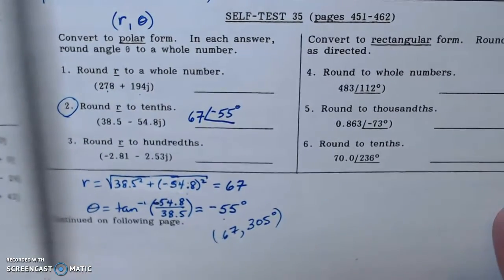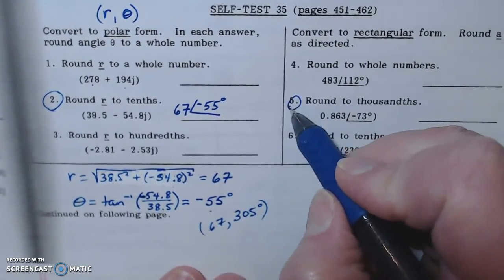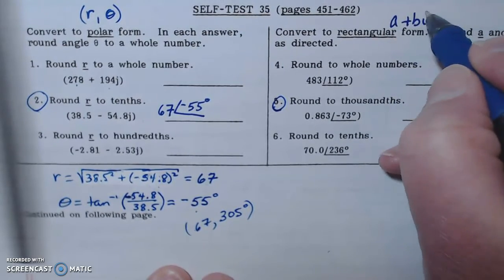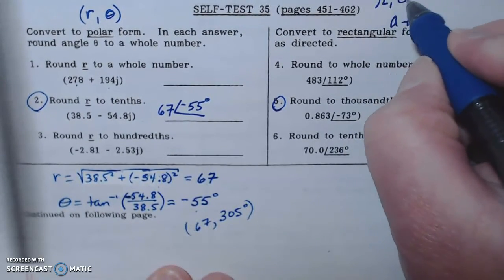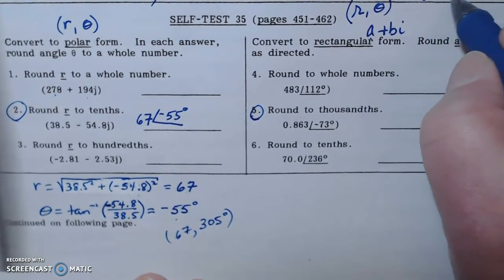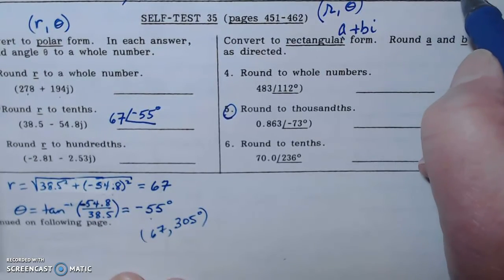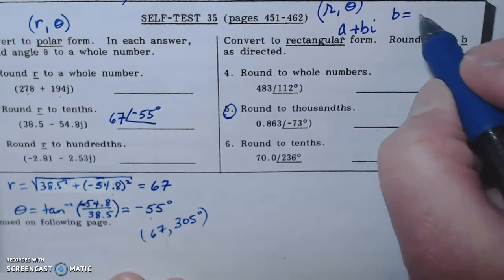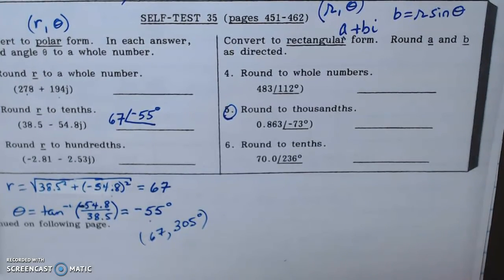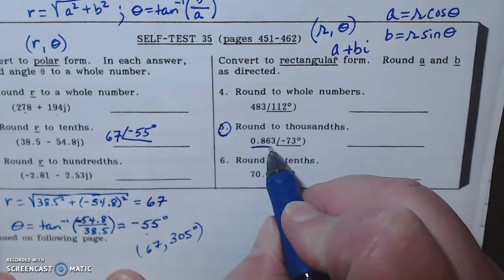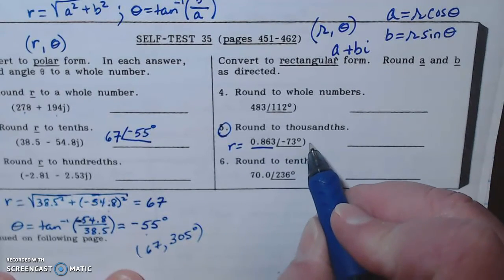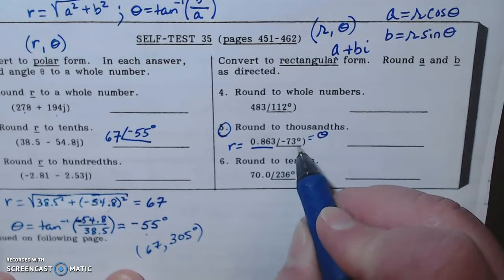Now let's pick one of the rectangular form ones. I'm going to try 5. So you want to find a plus bi. You've been given r and you've been given theta. So recall that your a is the same as cosine. So that's r cosine, whatever your angle is, and your b is going to be r sine of theta. So in this problem, number 5, my r is my first value, 0.863, and my theta is negative 73 degrees.